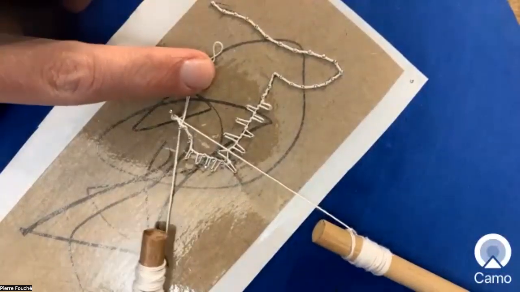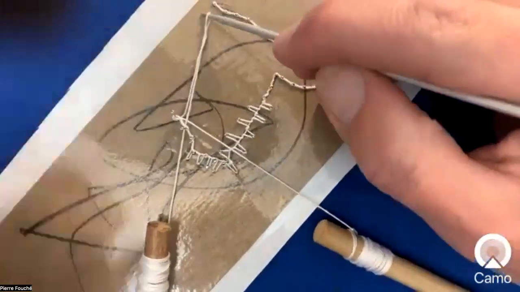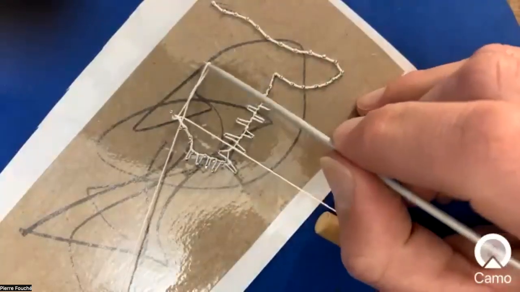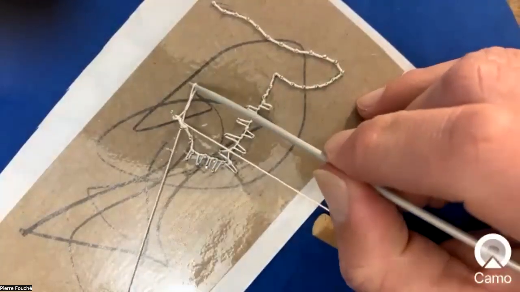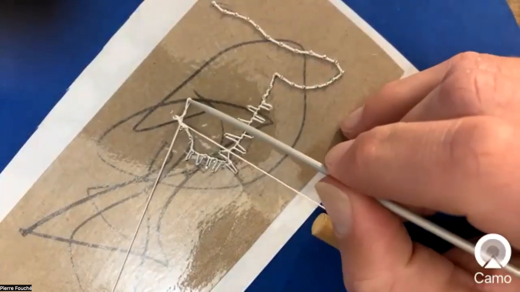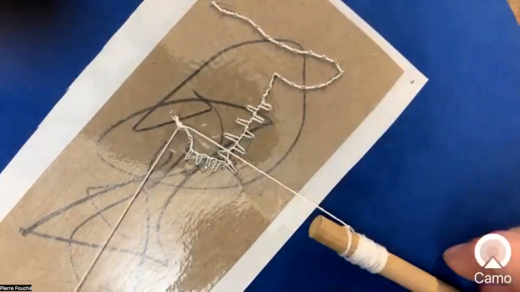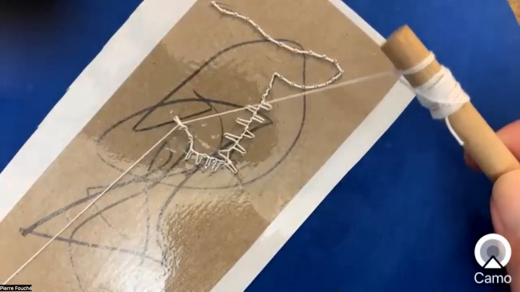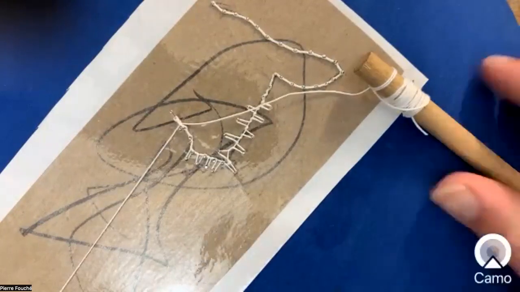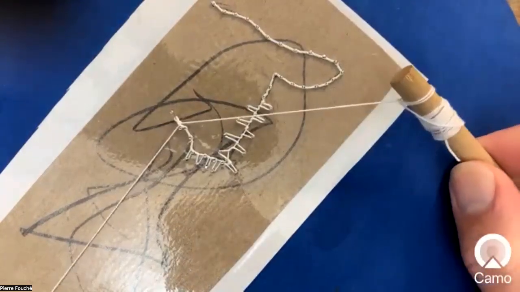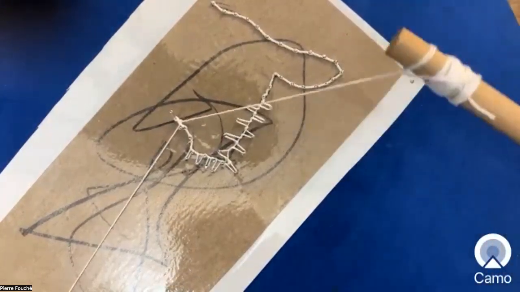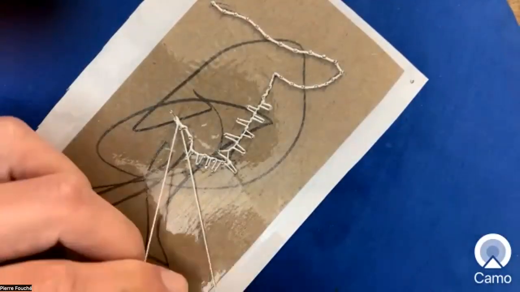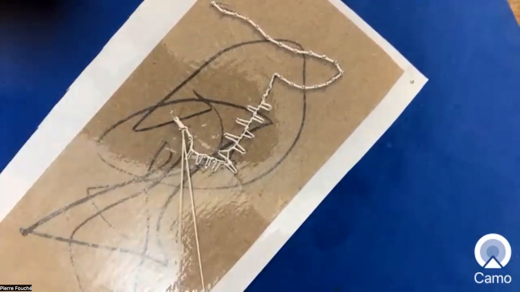And then gently, I actually like using just a pen or a needle to collapse that stitch onto the existing lace, and then you can bring the second bobbin back to the working side.